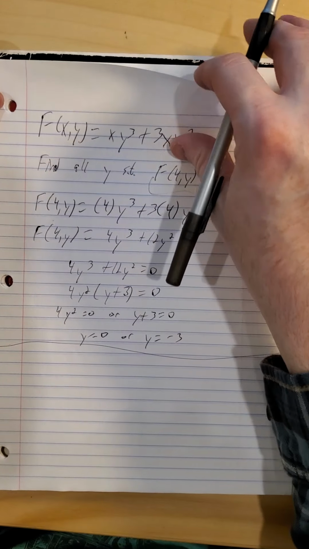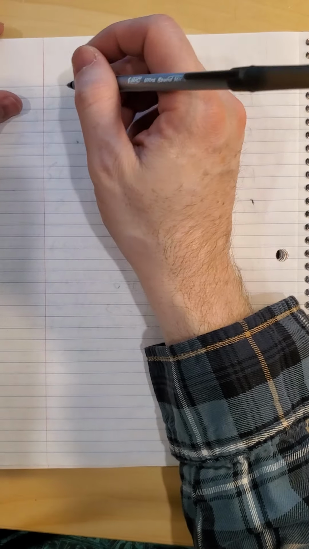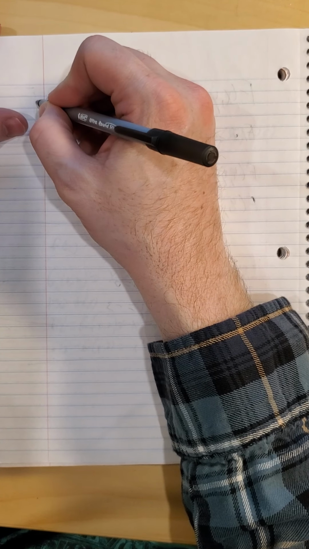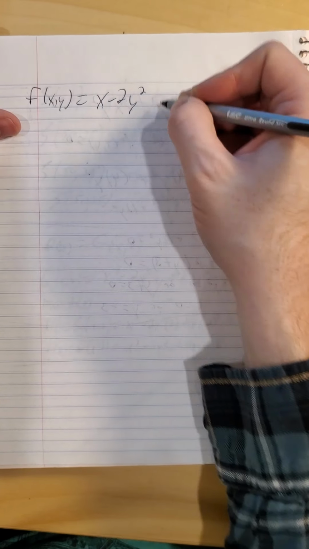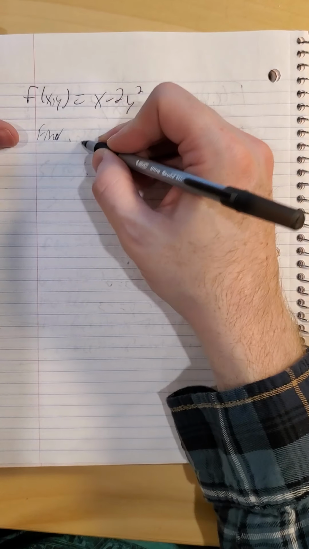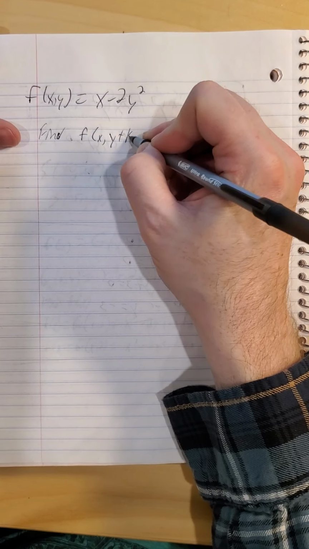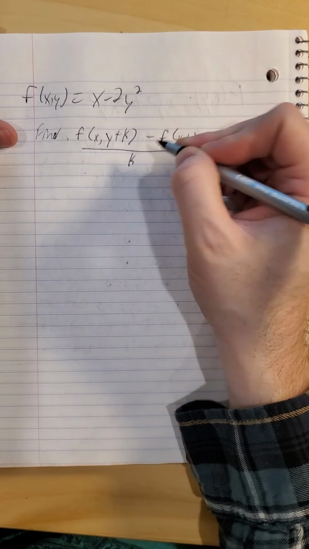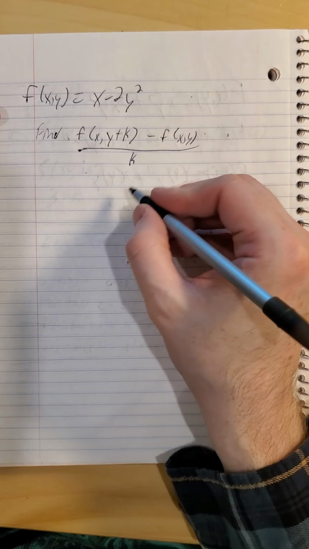Okay, they do let us practice a little bit of something resembling our friend the difference quotient. So let's see, for this one, f of x, y is going to be x minus 2y squared. And we're going to find f of x comma y plus k minus f of x, y, all divided by k. So we'll just find one piece at a time and then use a little substitution on it.